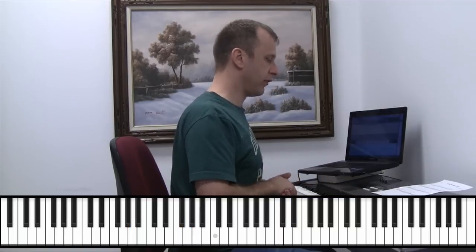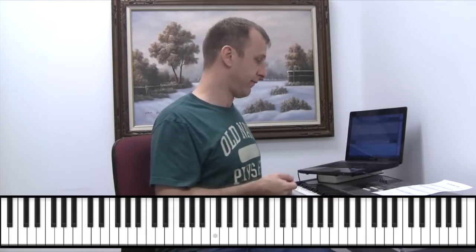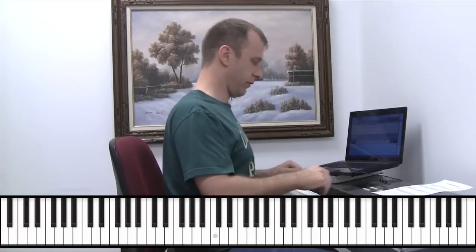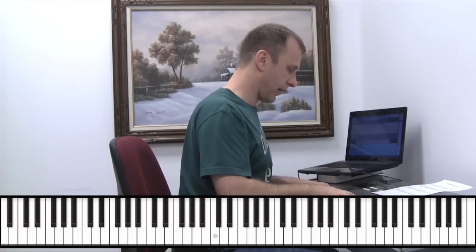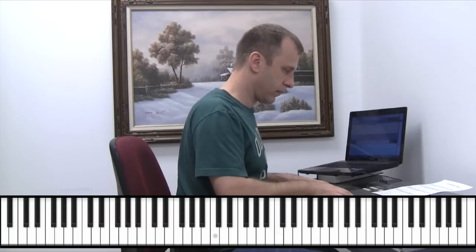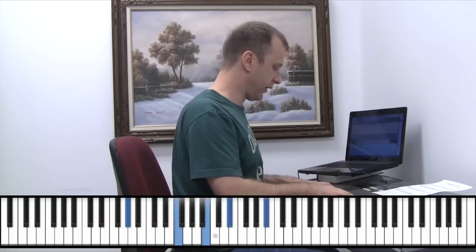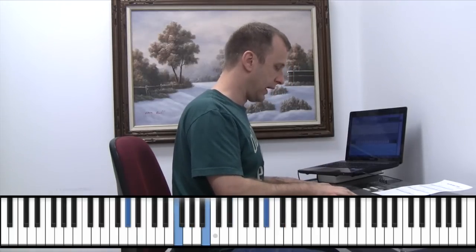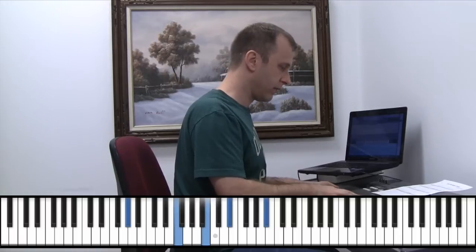Moving to A flat minor 6. This is an A flat minor chord: A flat, B, and E flat. And then we're going to add the 6 to it, which is F. Which, is that the melody? No, it's not. Okay, we're moving here instead. So here we go. A flat minor 6: A flat, B, E flat, and F.